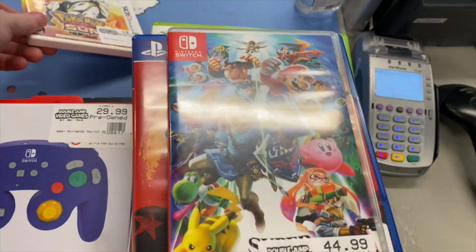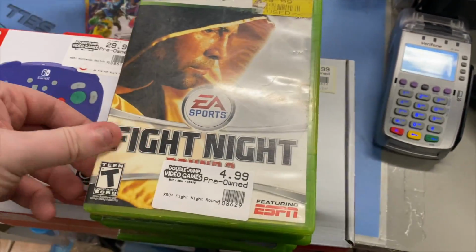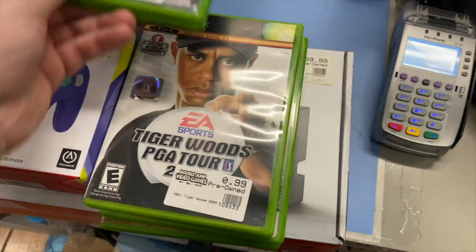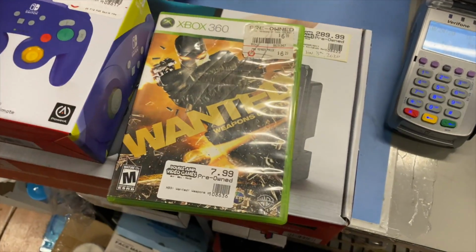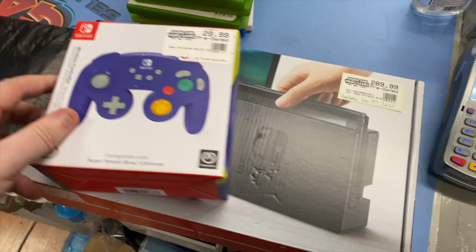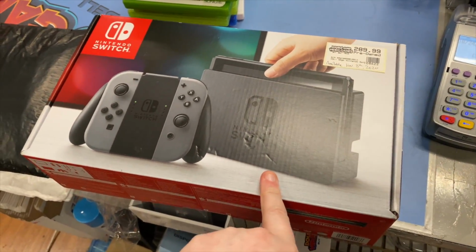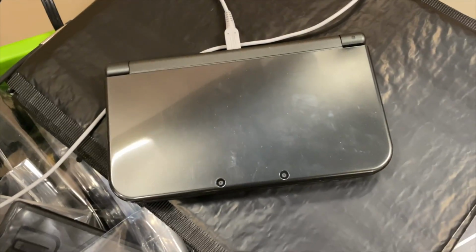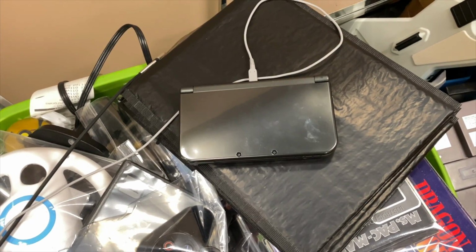We have Pokemon Sun, Super Smash Bros., Red Dead 2, Price is Right, Fight Night Round 3, Halo, NFL Fever, Project Gotham Racing, Tiger Woods, Tony Hawk's Underground, Morrowind, Wanted, Weapons of Fate, and then we have this GameCube-style Switch controller, and a Nintendo Switch. Fully tested, everything's working great, got it reset already. And then also, we have a black new 3DS XL, which still needs to be reset, but it has also been tested and is working great.